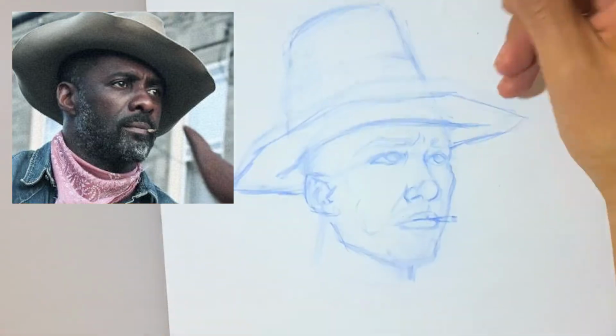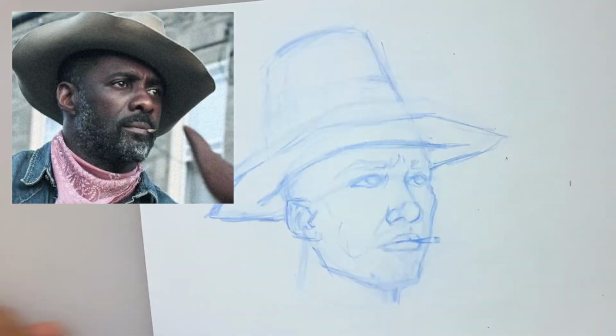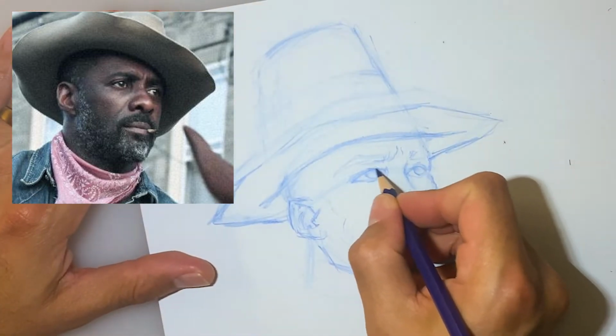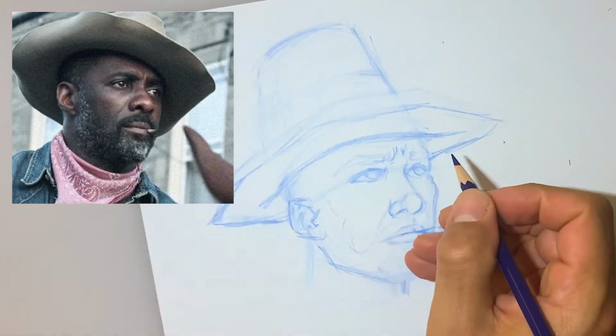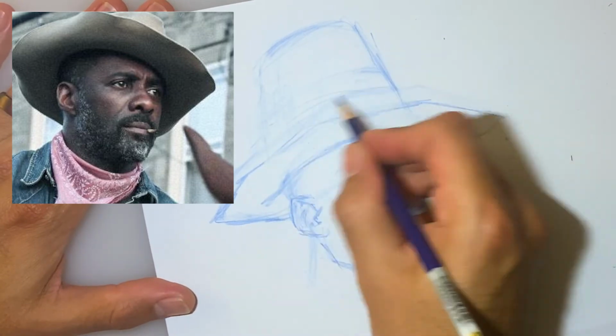Okay, I think that looks better. I like the shape even more now. It looks a little taller, right? Because I moved the brim down. And yeah, the brim lowered helps. All right, got a little bit of those wrinkles in the middle of his forehead. Let's get that belt again up there.